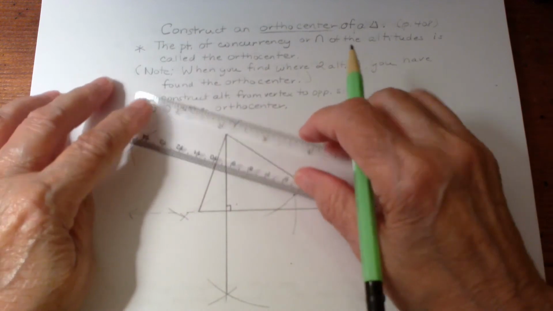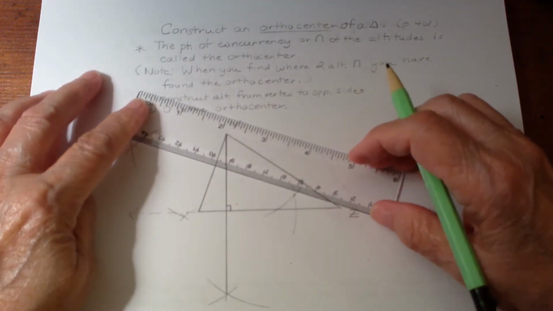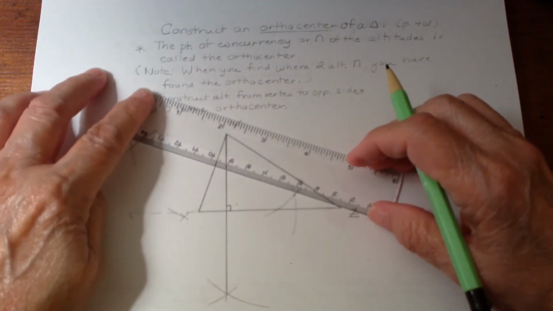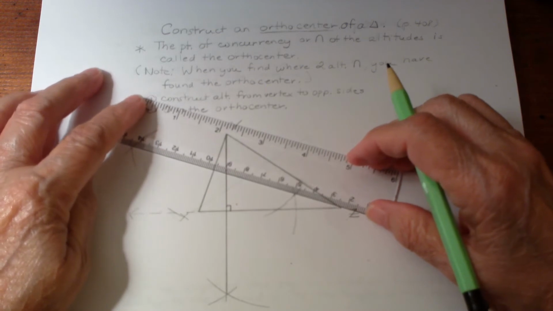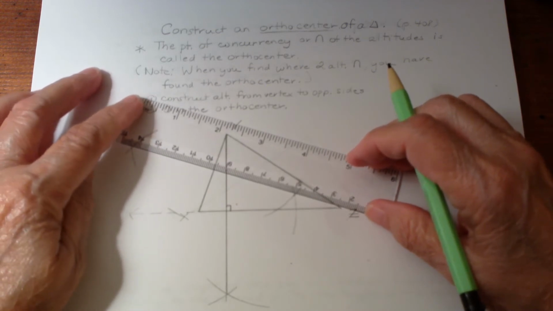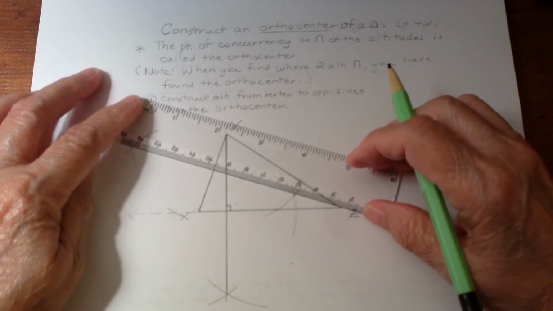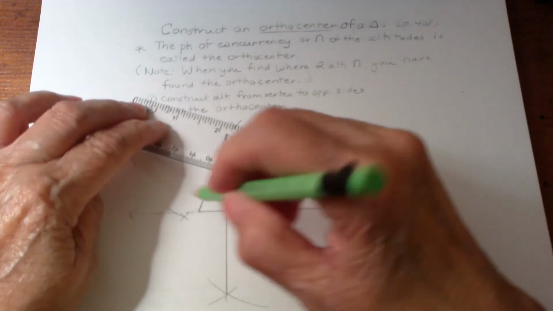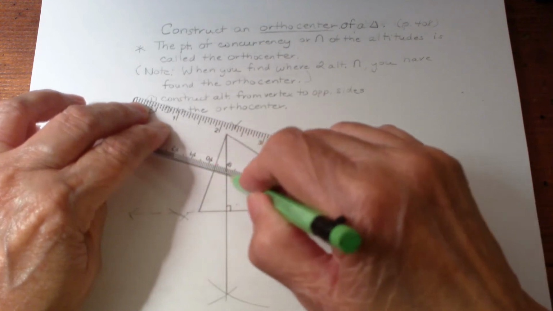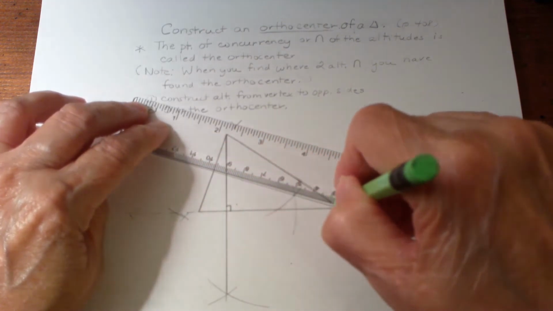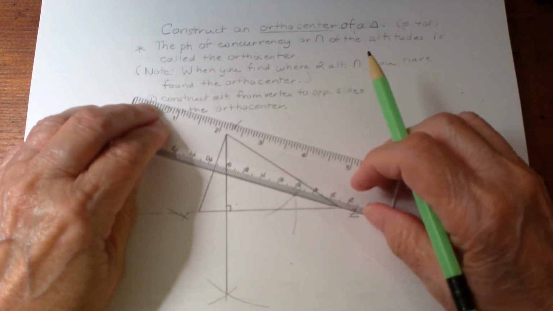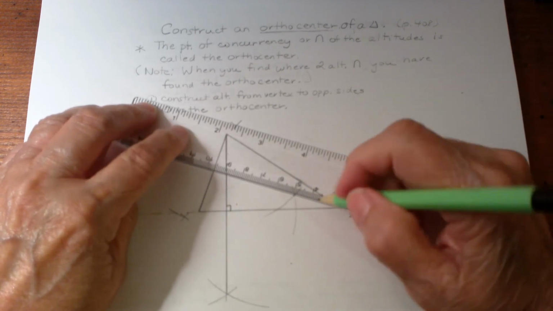If I have done this correctly, there's Z, and these two are just, it looks like a tad off, but not so much that I'm too worried about that. Oh, might help if I didn't move my ruler.